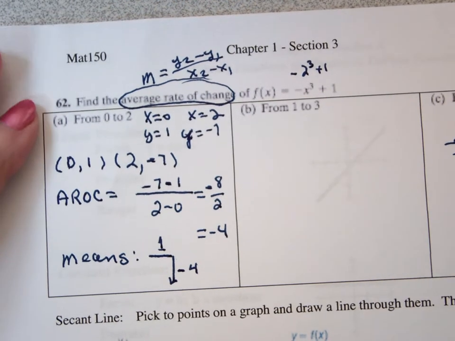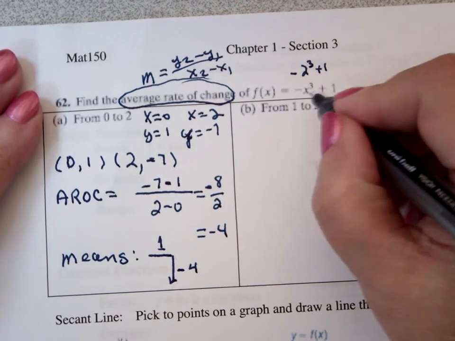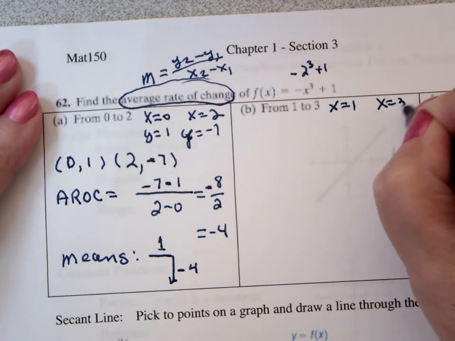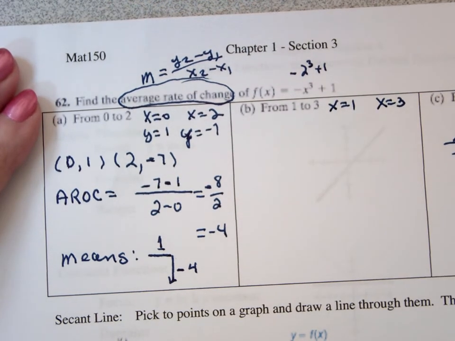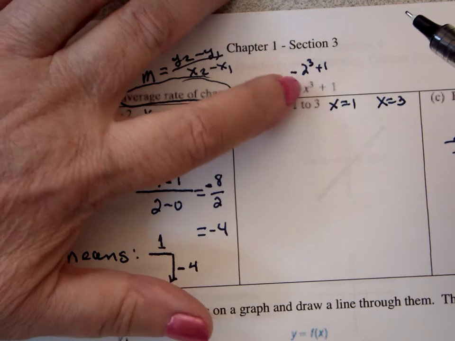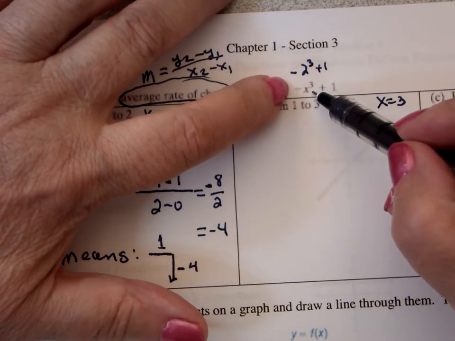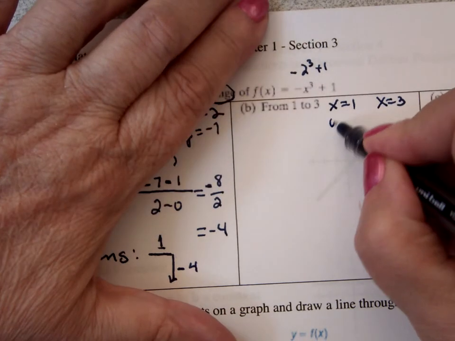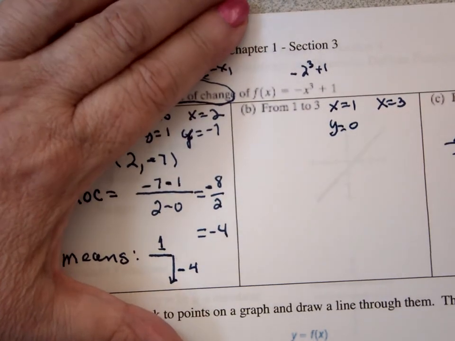Find the average rate of change from 1 to 3. So that says I have x equals 1, x equals 3. Now I put in x equals 1: 1 cubed is 1, minus 1 plus 1 is 0, so y equals 0.